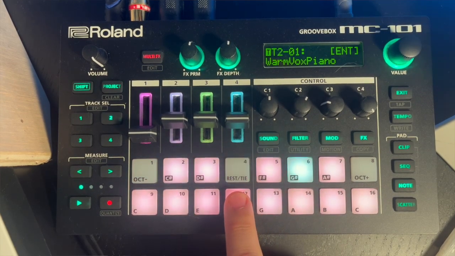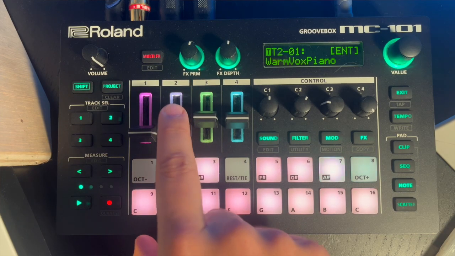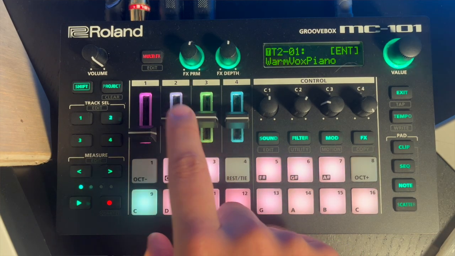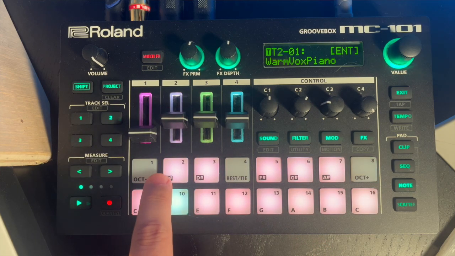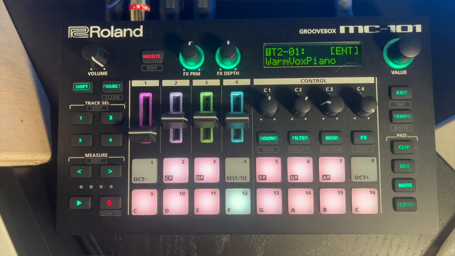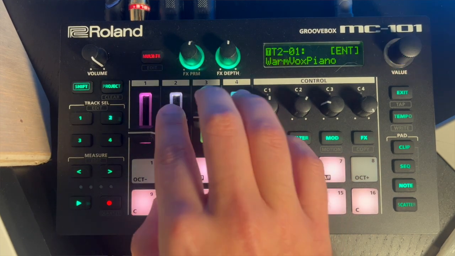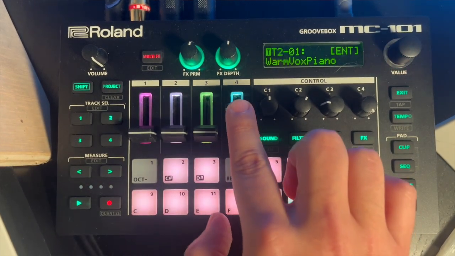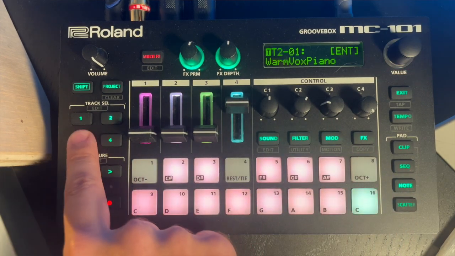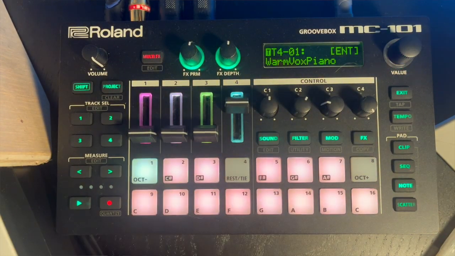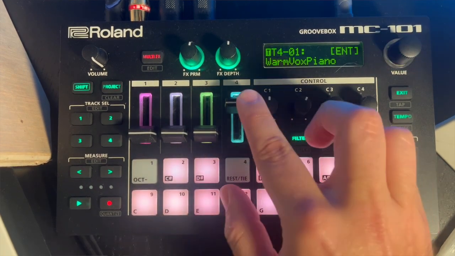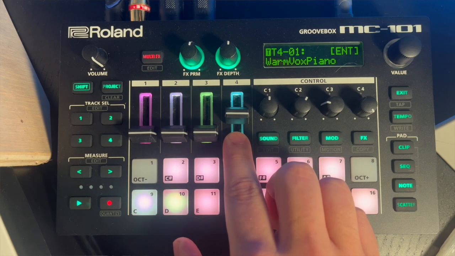Over here on the MC101, I'm just using these 3 tracks for some piano sounds. So let's go ahead and listen to that. I have all 3 of these. So this warm Vox piano, I just love this sound. This very synthy sound where it's a piano, it's a synth, it's kind of this middle part, a little bit of a choral sound. It's just a great sound. I really love the way it sounds here.